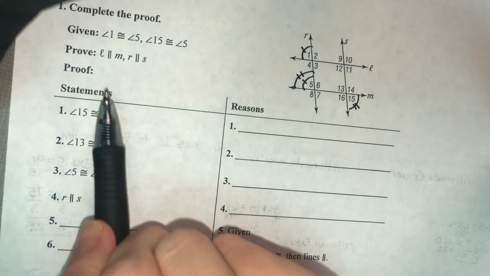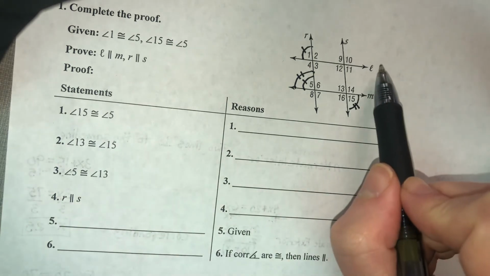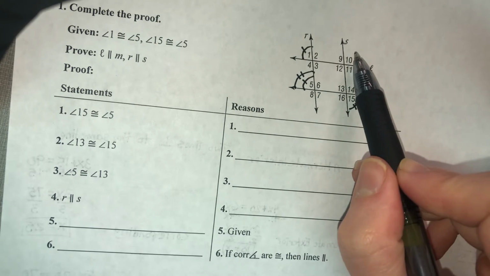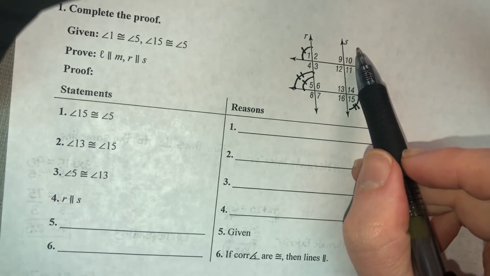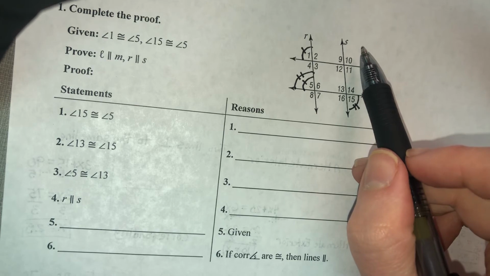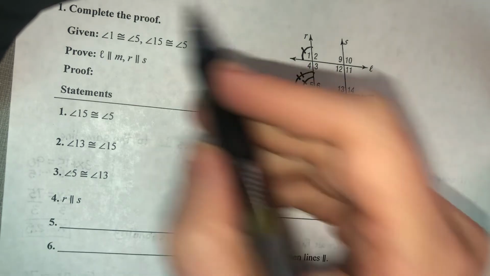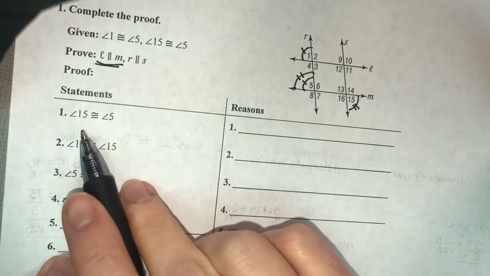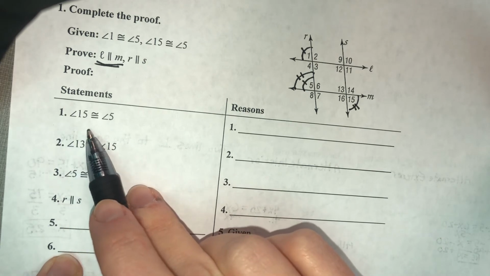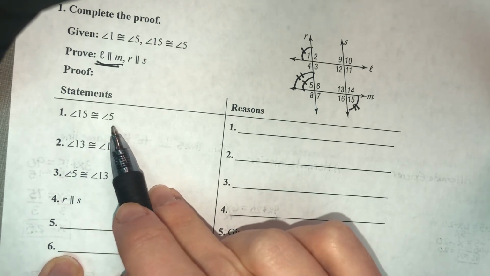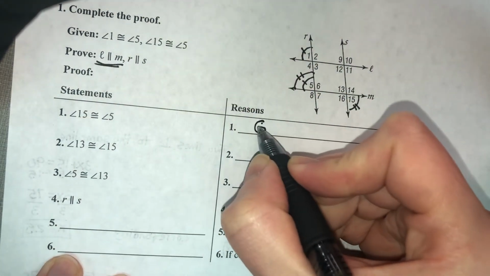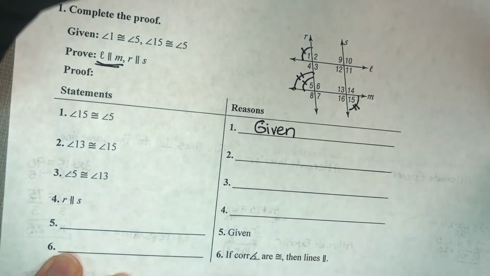Okay, we have to prove line L is parallel to line M and line R is parallel to line S. So that's a lot to focus on here. I think we're mainly going to focus on this first one, that line L is parallel to line M. Okay, so the first statement says angle 15 is congruent to angle 5. How do we know that? Well, it says it right here. It's a given statement. So my reason for knowing that is that it was given in the problem.